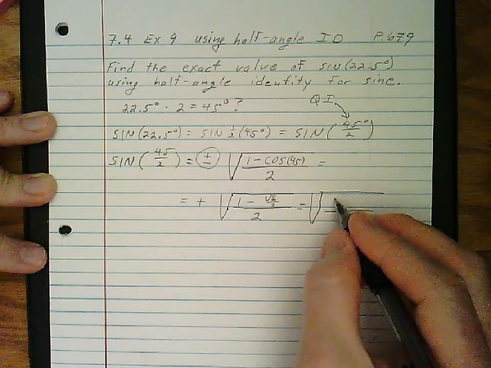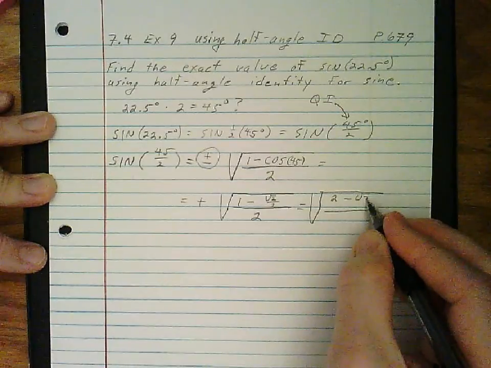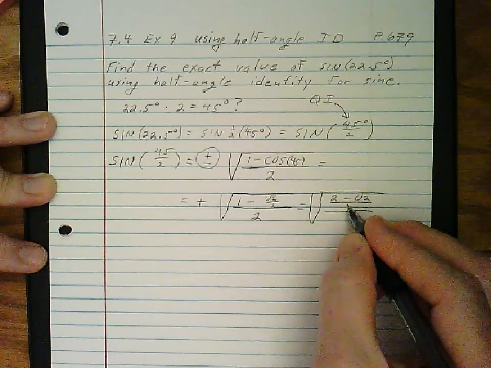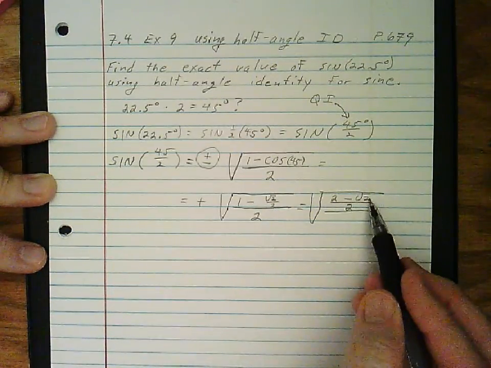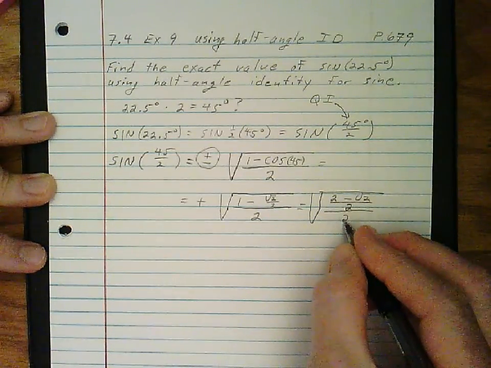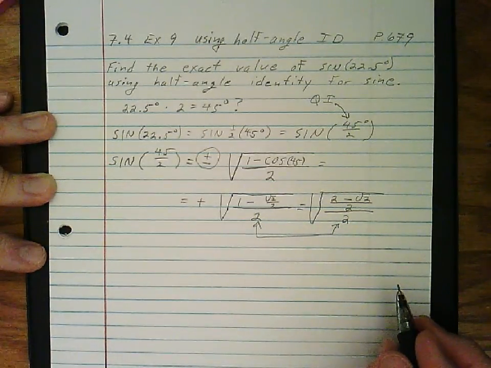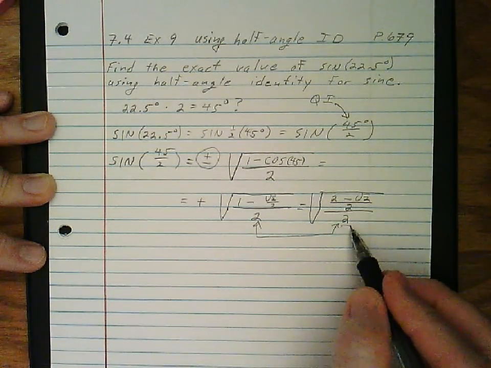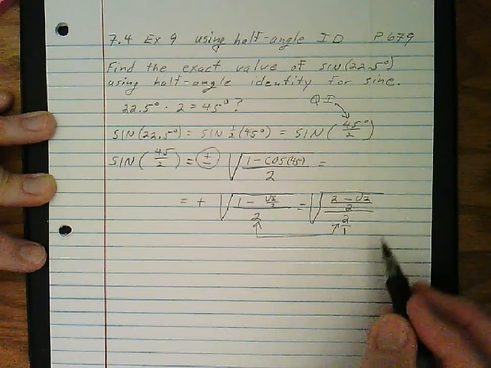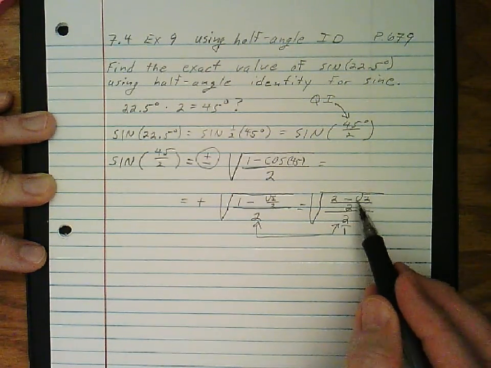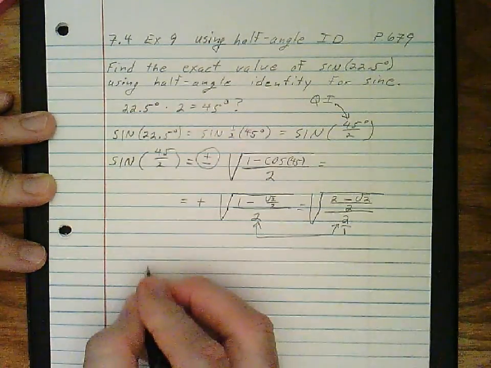So this becomes 2 over 2 minus, we had square root of 2 over 2, common denominator is 2. So 1 comes disguised as 2 over 2. So we have 2 minus radical 2 over 2, all over 2. This is the denominator that was always present from the formula. Well, think about this. The denominator here is 2 over 1, so if I invert and multiply by the reciprocal, I'm going to get 2 minus radical 2 over 2 times 2, or 4.